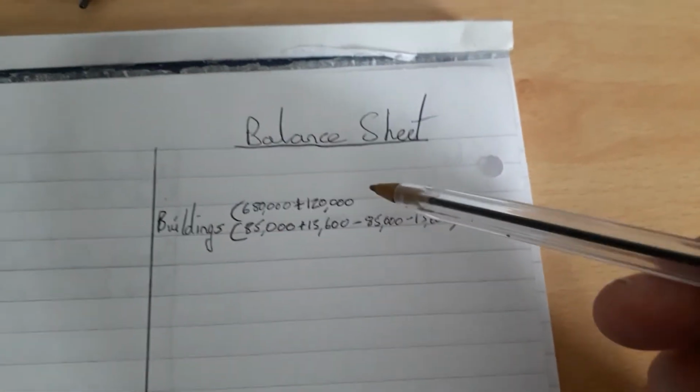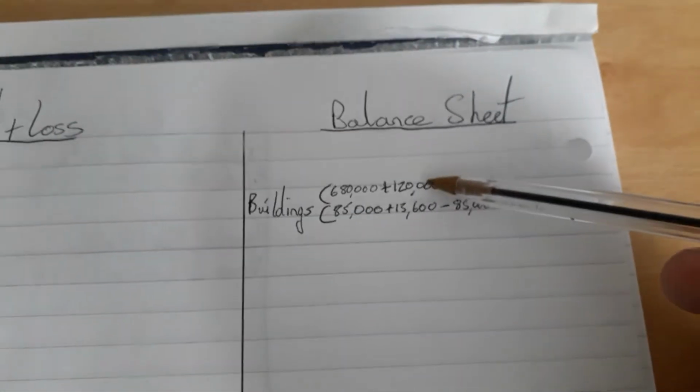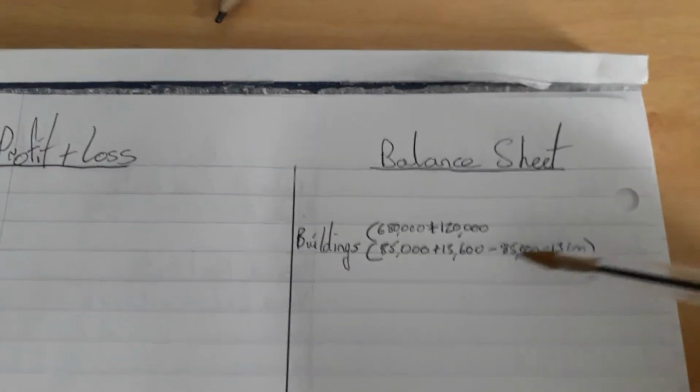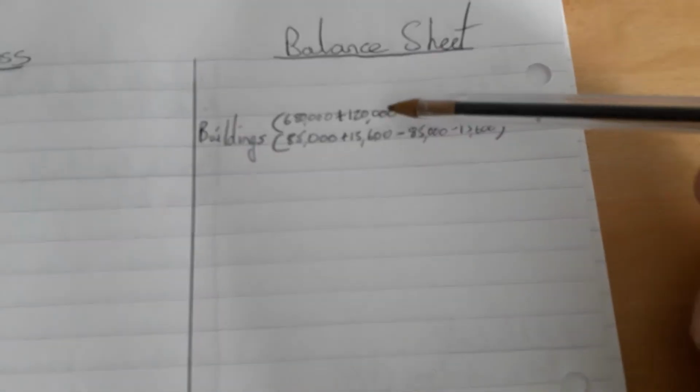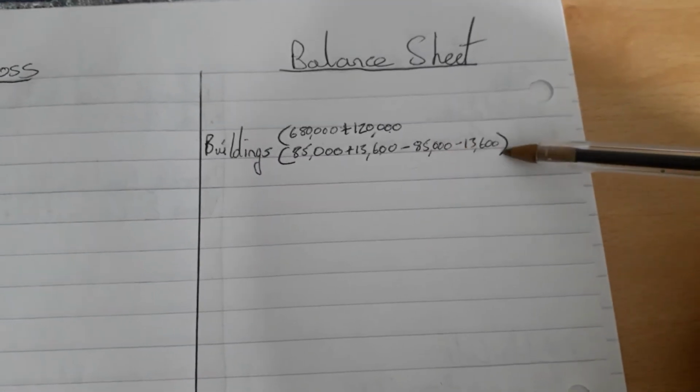And to balance that, so originally we had our books were balanced, we had the 120 here, we had the 13.6 here and the 13.6 over here. Now we're not balanced again because we just put in these three figures here. And what's going to balance those three figures is our revaluation reserve.